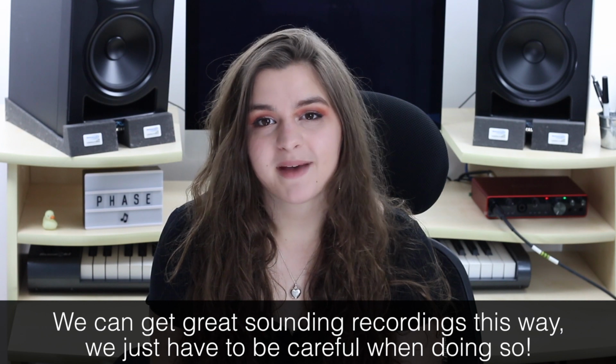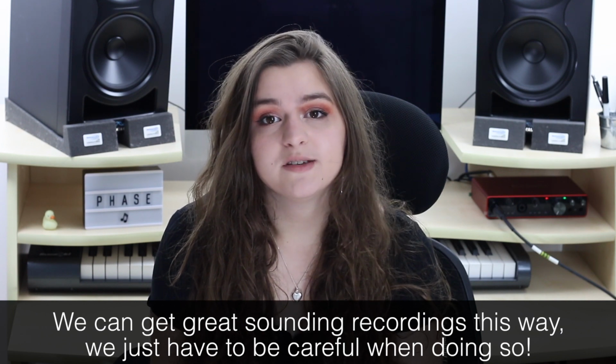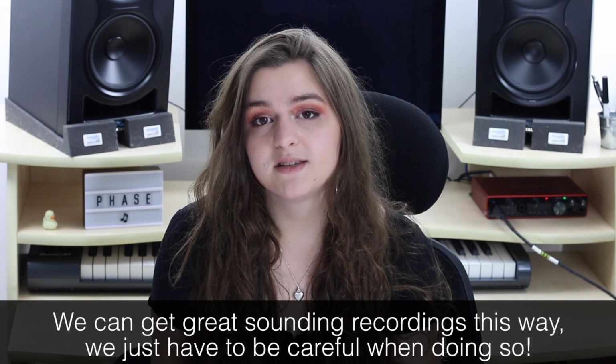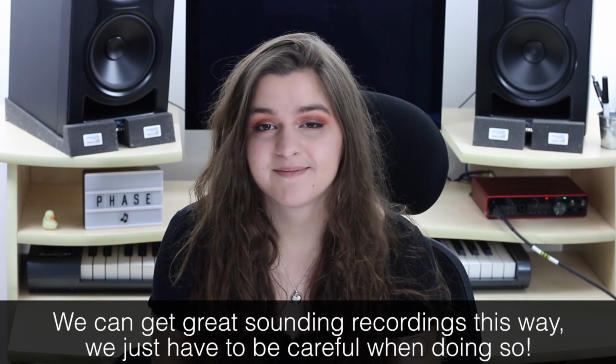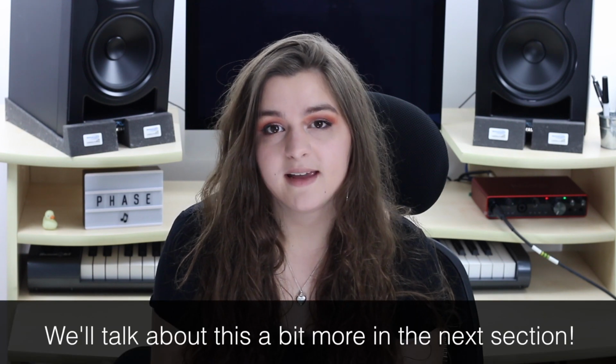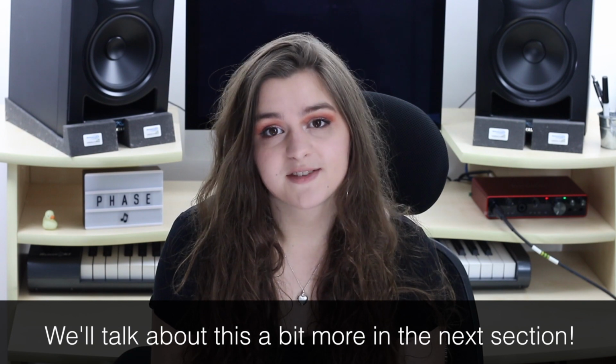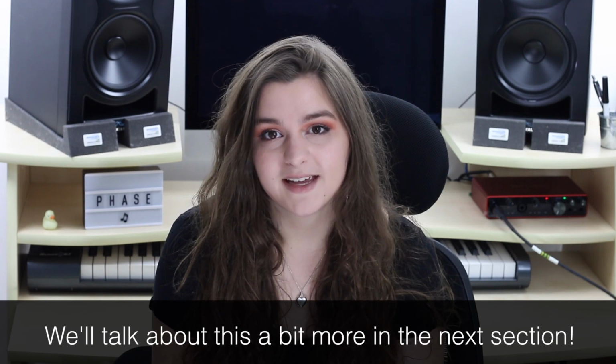The most common cause of phasing issues is when we record a single sound source using two or more microphones or recording inputs. So if we use a pair of stereo microphones to record an acoustic guitar, or if we record a bass using a microphone and also DI it. This is because there will be different sound waves of different frequencies reaching the input channels or the microphones at different times. And this really increases the chances of a peak lining up with a trough and the waves cancelling each other out and being out of phase.